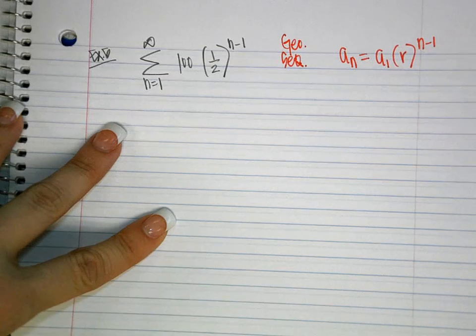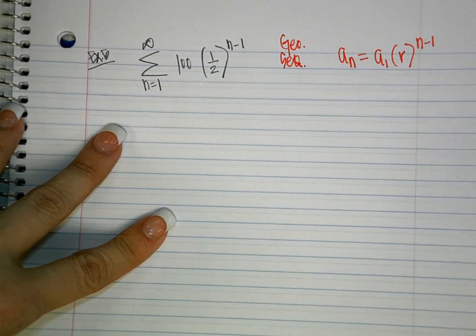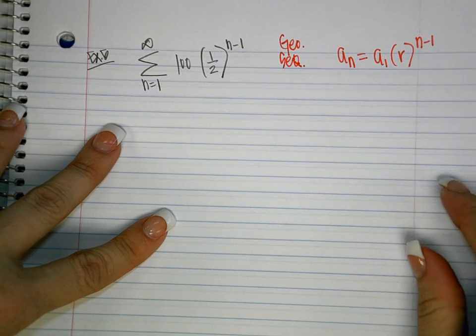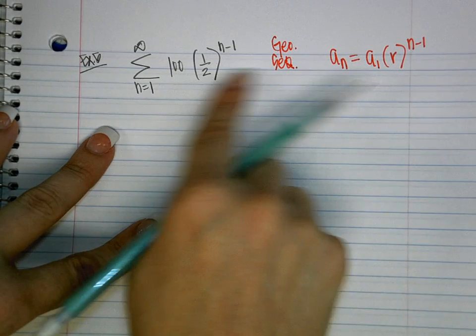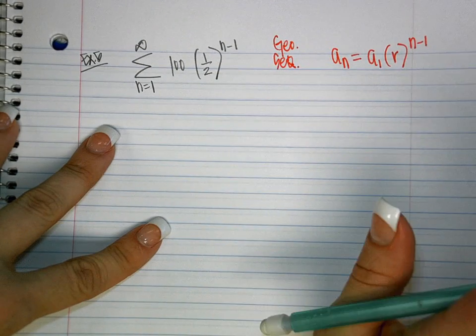Okay? Shortcut for doing this. Okay, actually, let me show you the long way first. Okay? If you don't see the shortcut, if you don't see what looks familiar here, that's fine. Then you'd plug in.